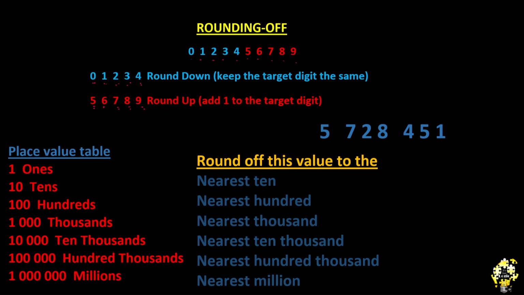Now, before I explain rounding down and rounding up, I'd like to introduce you to what I would like to call TRN. I want you to keep this in your brain. This will be the most important thing with regards to rounding off. You will never forget rounding off in your entire life. TRN.